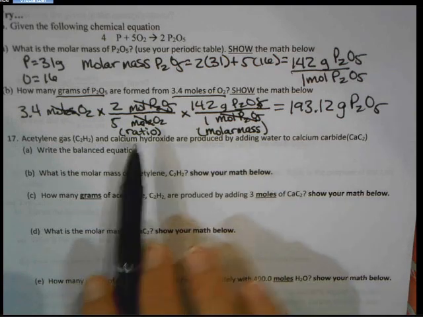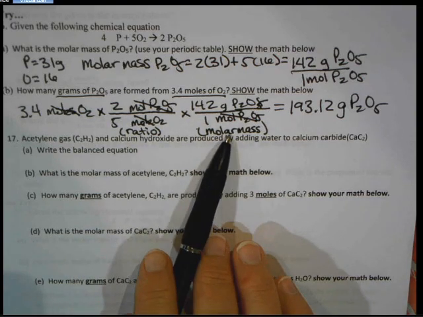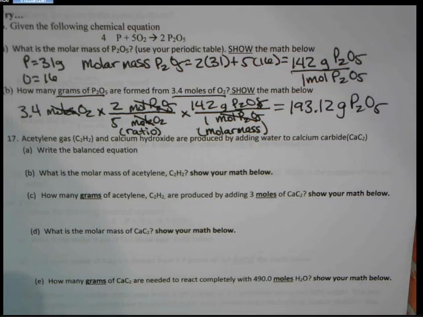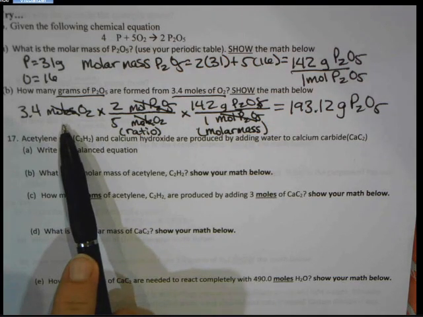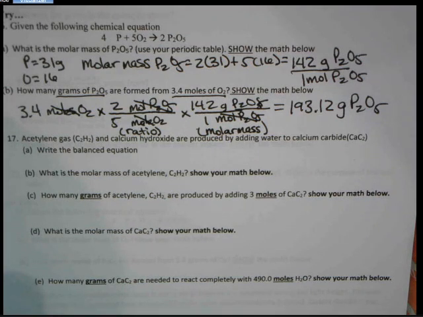Please notice you're going to go mole ratio and then molar mass, okay? And down here, as you get past 17, it's going to flip. So then, instead of starting with moles, you're going to start with grams. And you'll see how that works. Okay, guys, you're on your own. You're going through number 26.